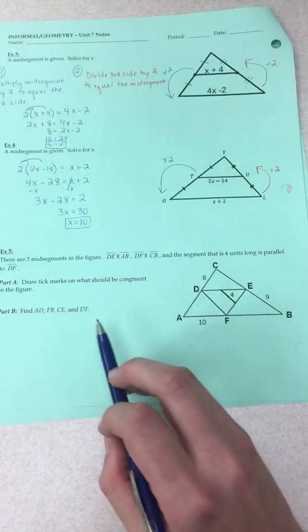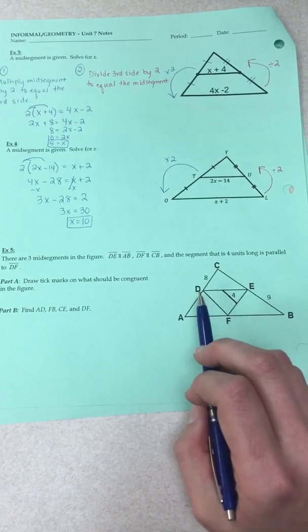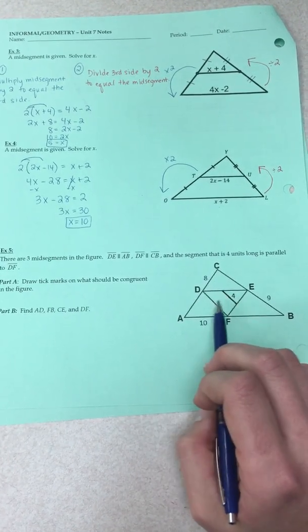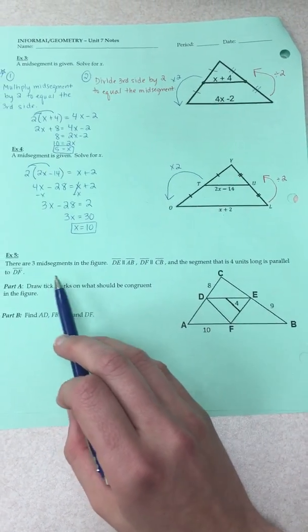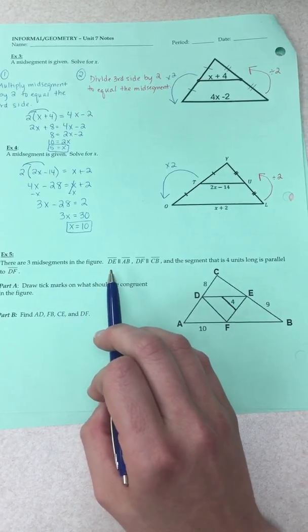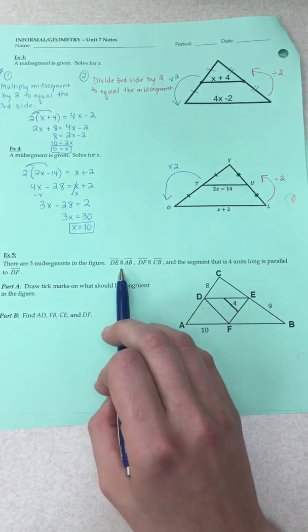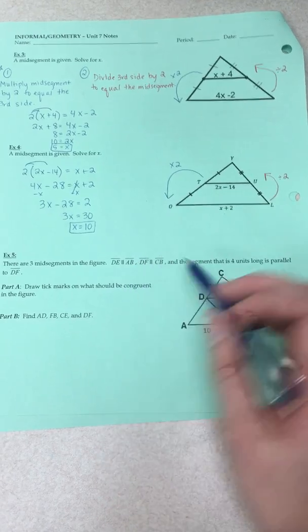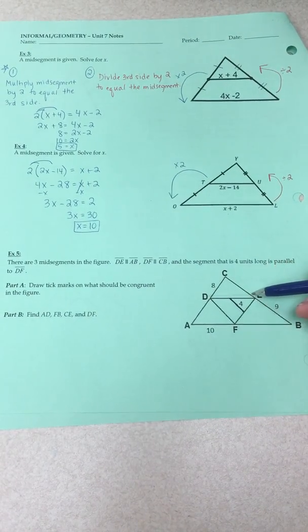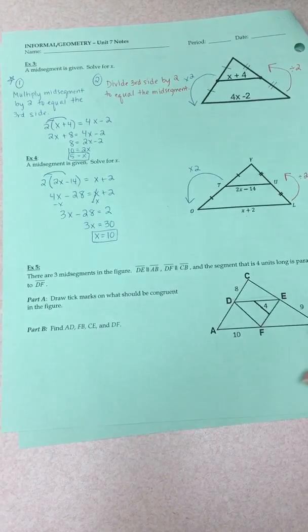Okay, this last example is a little bit different because I'm actually going to give you several mid-segments in one picture. So there are 3 mid-segments in this figure. We're given that segment DE is parallel to AB. So I'm just going to look for that. So DE is parallel with AB.